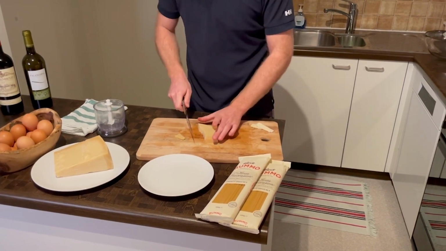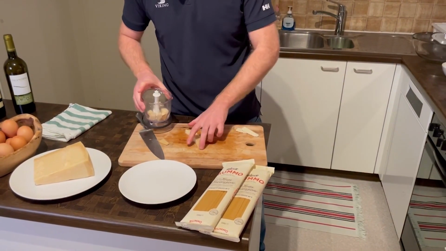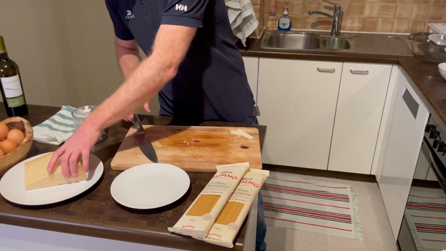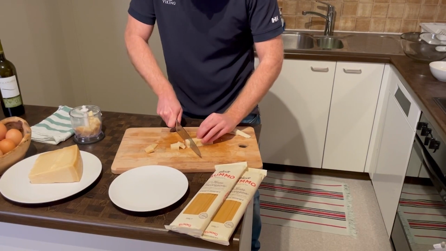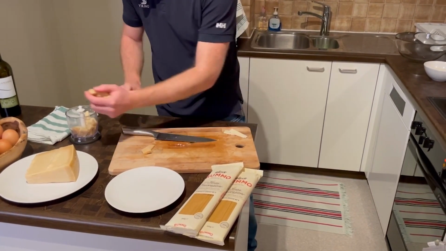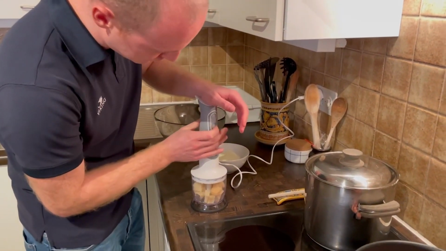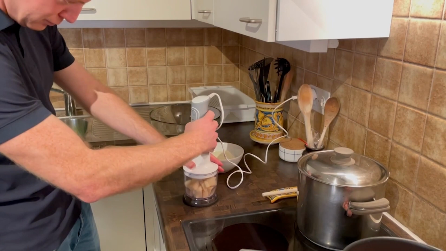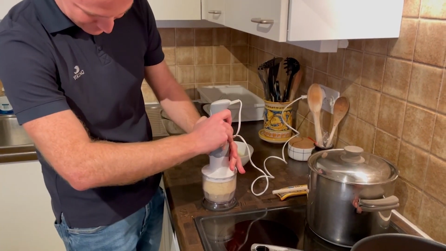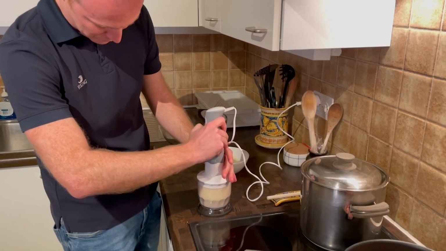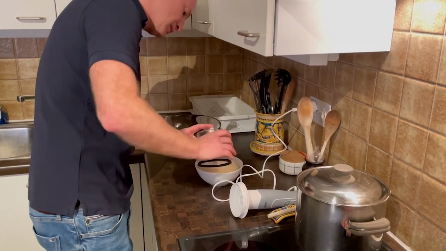And also here it's important that you buy a very good quality of Parmesan that is aged for long enough, and this is going to really give the right character to your carbonara. Actually, a little bit more. Perfect.